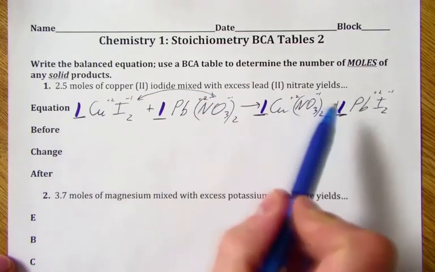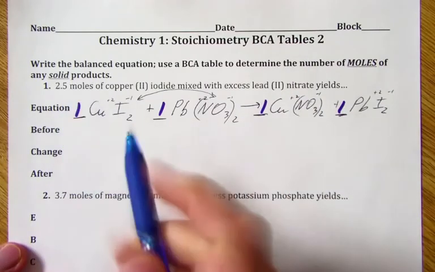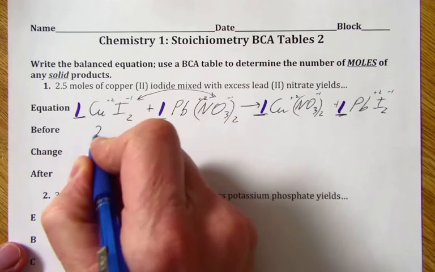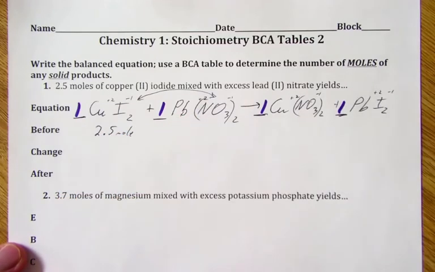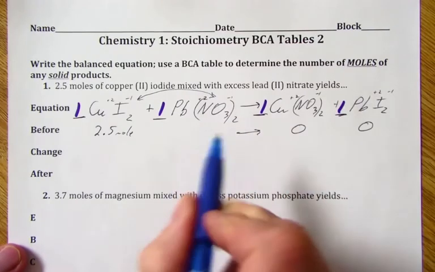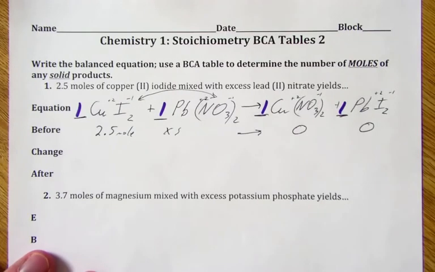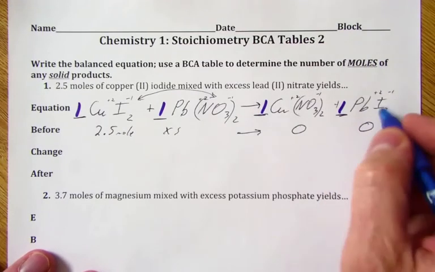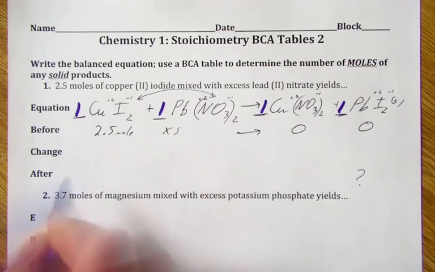So now we can start to figure out the answer to our problem. It says 2.5 moles of copper 2 iodide. So before the reaction, we have 2.5 moles of the copper 2 iodide. Obviously, before the reaction, we don't have any products. It tells us that we have excess. We have plenty of lead 2 nitrate. Determine the number of moles of any solid product. Well, we know that lead iodide is a solid, so that's what we're going to be looking for here.